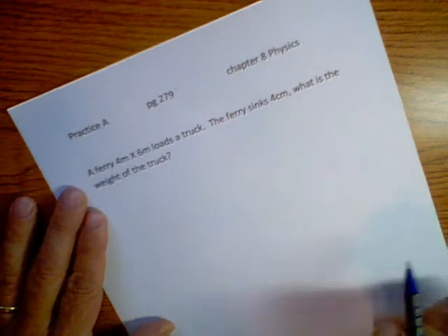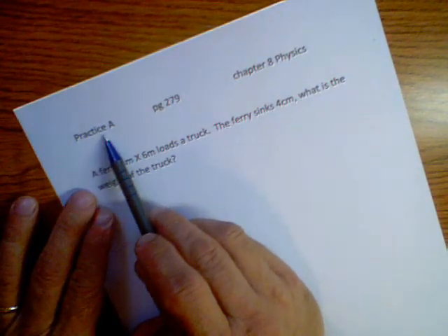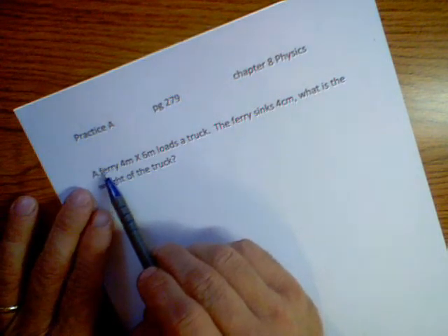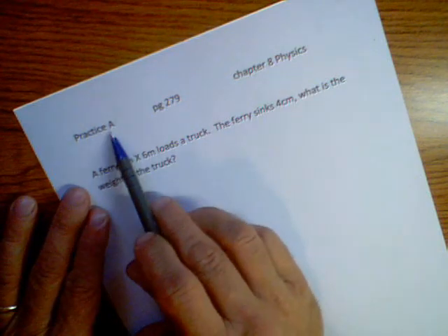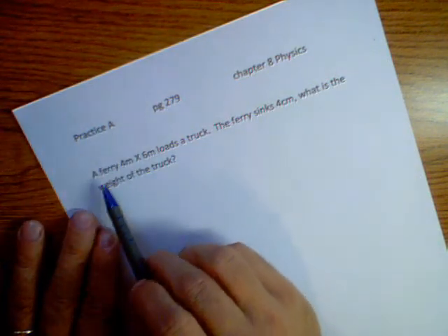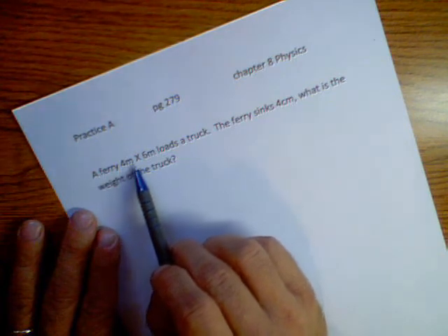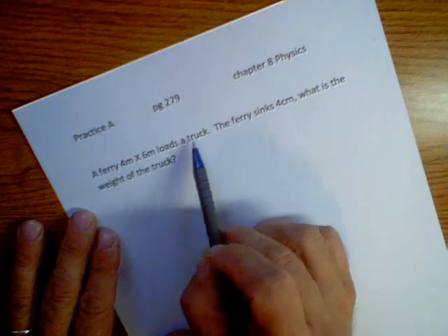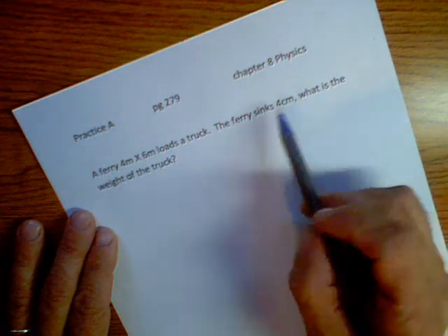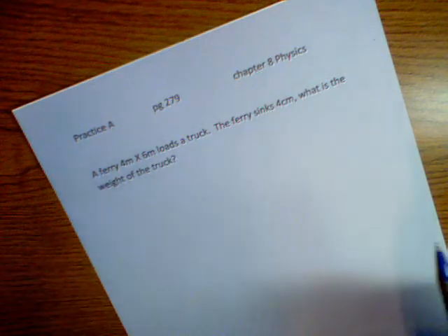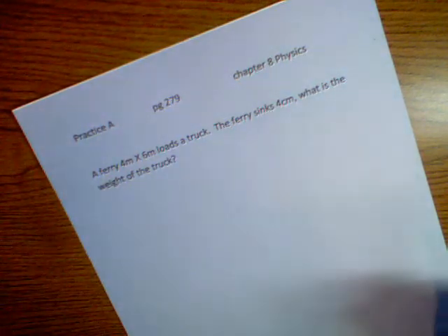One more. Let's do one more. This is, I think, number 3 in that same practice A. There's only 3 or 4 of them. A ferry, 4 meters by 6 meters, loads a truck. The ferry sinks 4 centimeters. What is the weight of the truck? Well, let's have a look.